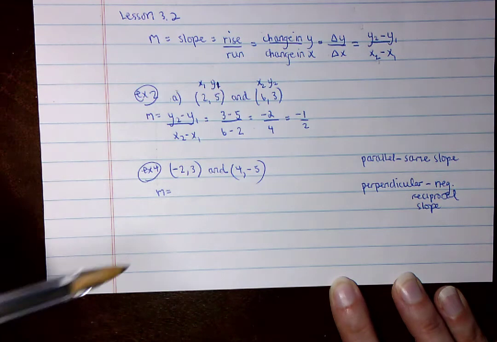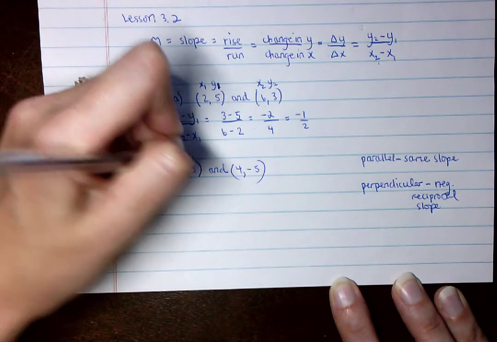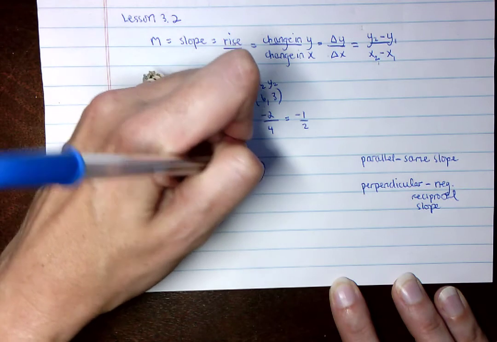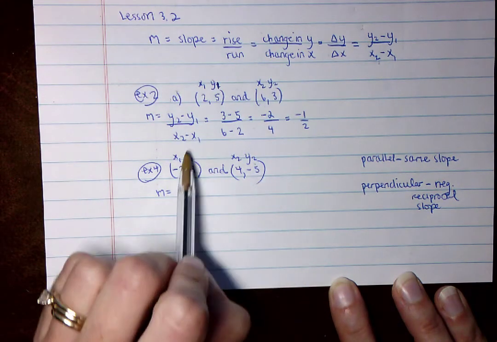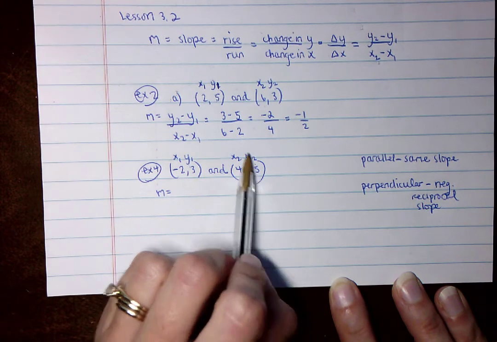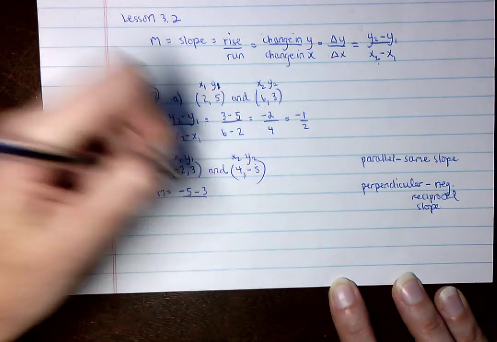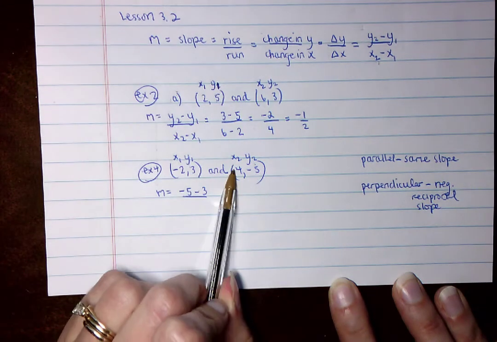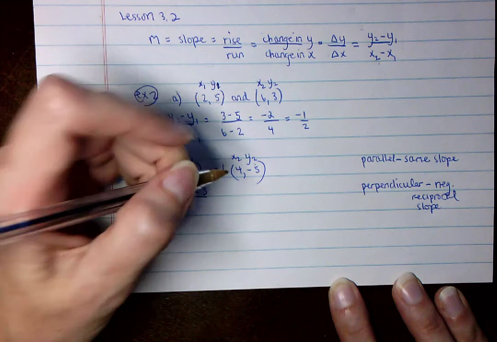So we have to do y2 minus y1. Again, I'll do x1, y1, x2, y2, and for my slope, I always do y2 minus y1. So I'm going to do -5 minus 3. And because I started over here, I'm going to start over here for the x's: 4 minus -2.